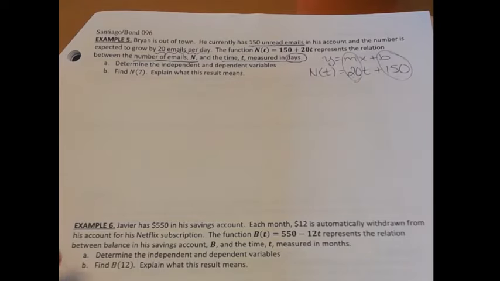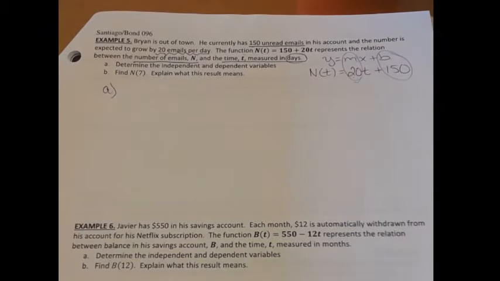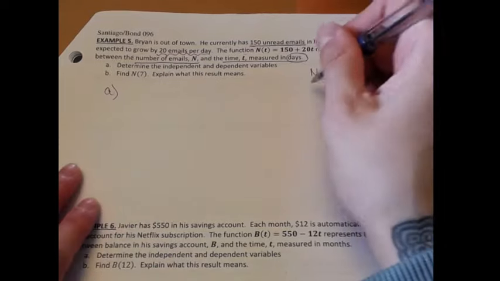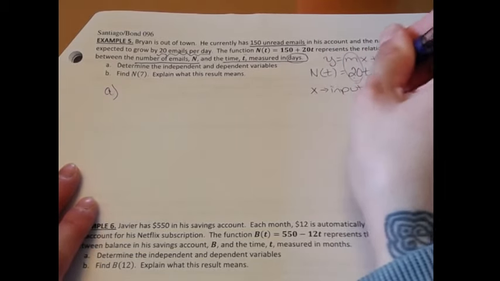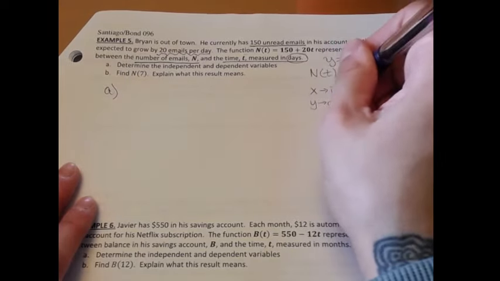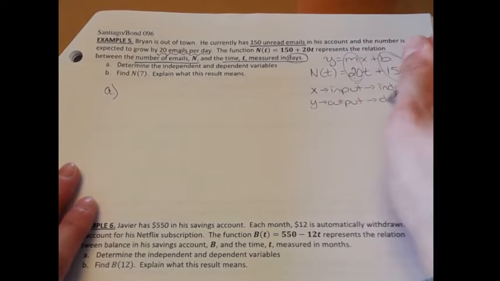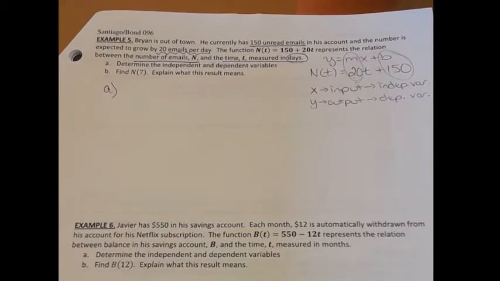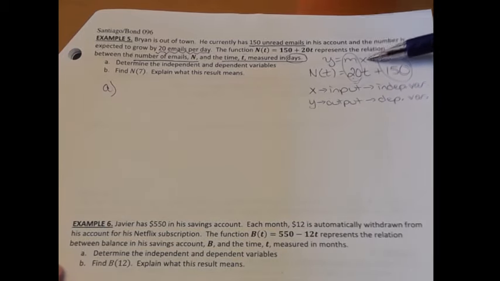Okay. Next, we want to determine the independent and dependent variables. We learned last time that our input is represented by our x value. So input is also representative of the independent variable. So I'm going to write a reminder that x is our input and our input is our independent variable, where y is our output, and that represents our dependent variable. It's always good to have that in the back of our minds as we dissect this. So if x is the input, our independent variable, well, in our function, x is replaced by t. So t is the input or the independent variable.